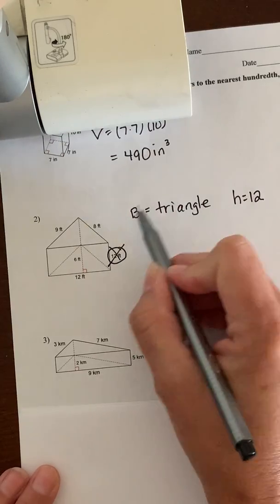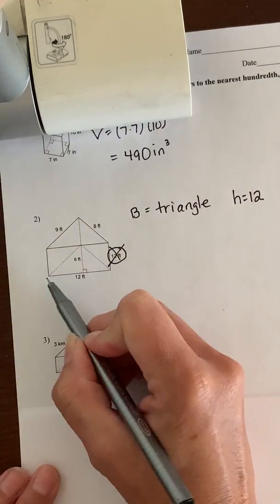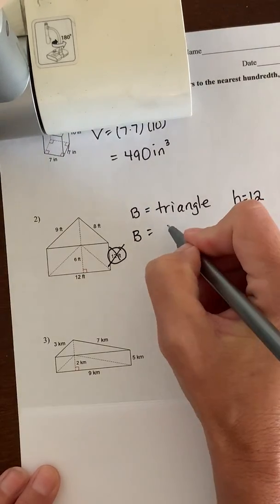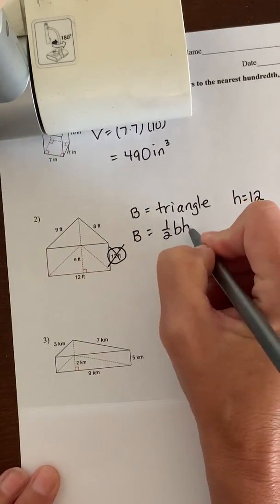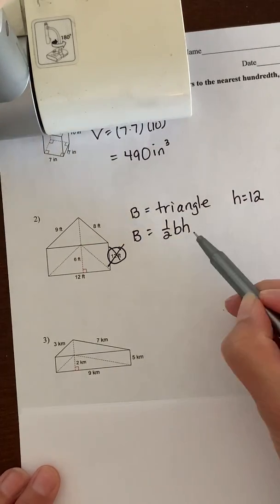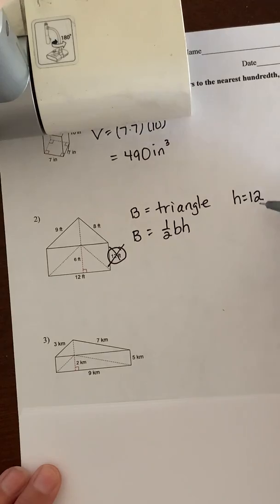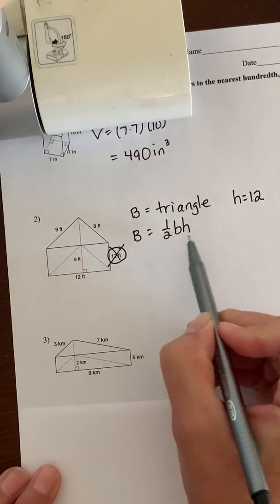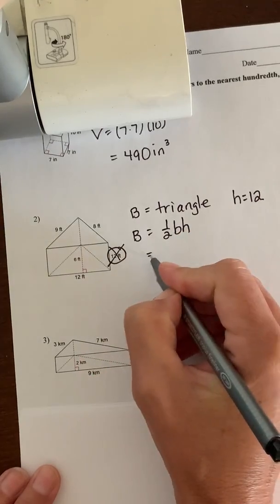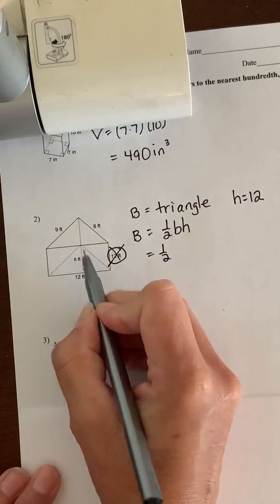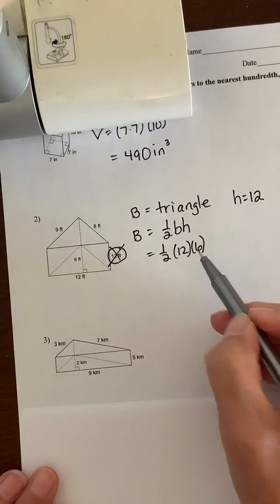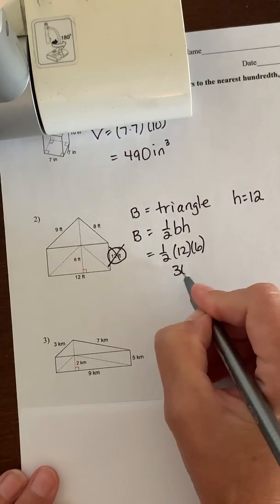All right, so now we need to find the area of the triangular base. Remember, the formula for the area of a triangle is 1/2 base times height. See this has an H and this has an H? That's what I was talking about. You don't want to confuse those 2 heights. This one was the height of the prism. This is now just focusing on the triangle. So the area of this triangular base would be 1/2 of 12 times 6. So half of 12 is 6. 6 times 6, that would be 36.